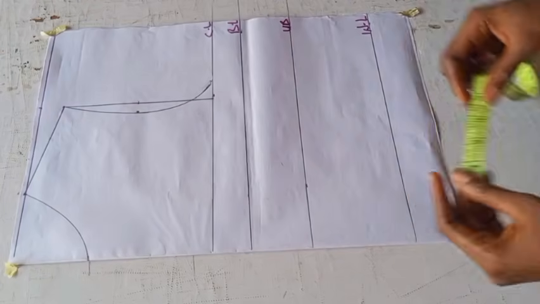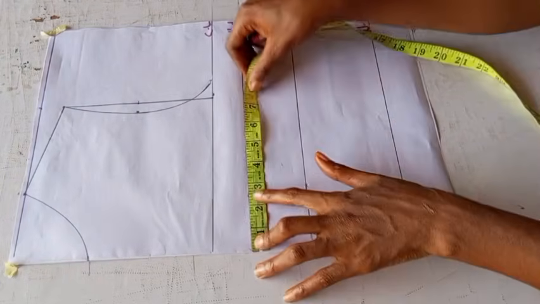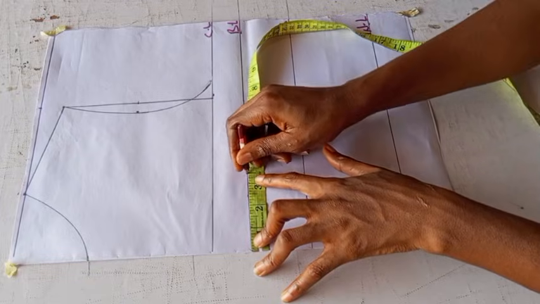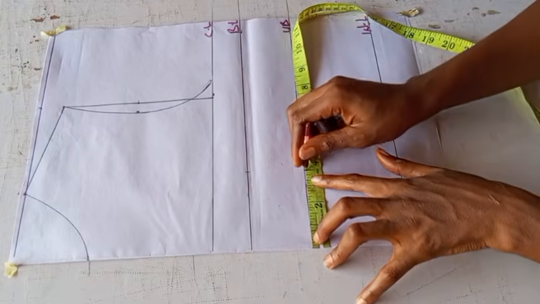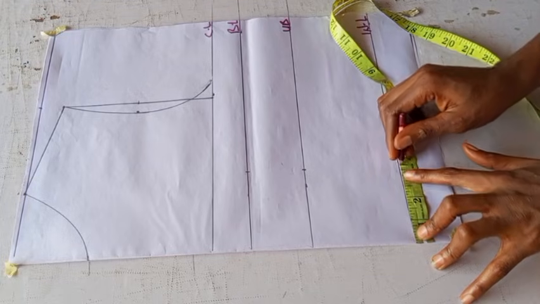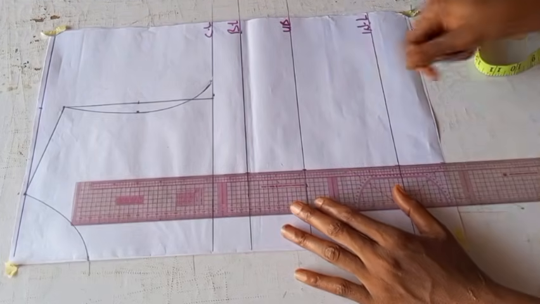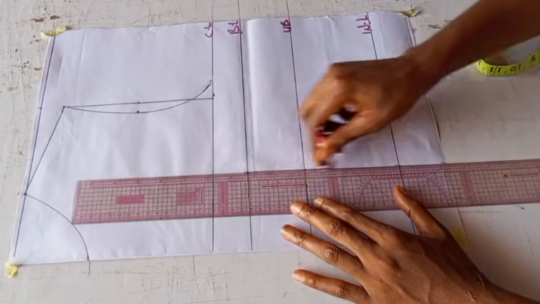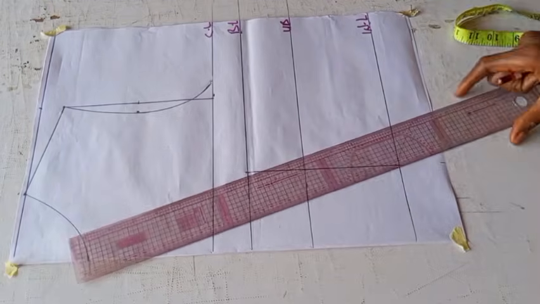The next thing is to mark our darts, and to mark your darts, you are going to divide your nipple to nipple measurement by 2. My nipple to nipple measurement is 7 divided by 2 is 3.5. Mark it on the bust line, under bust and waistline, and I'll connect the points together like so.